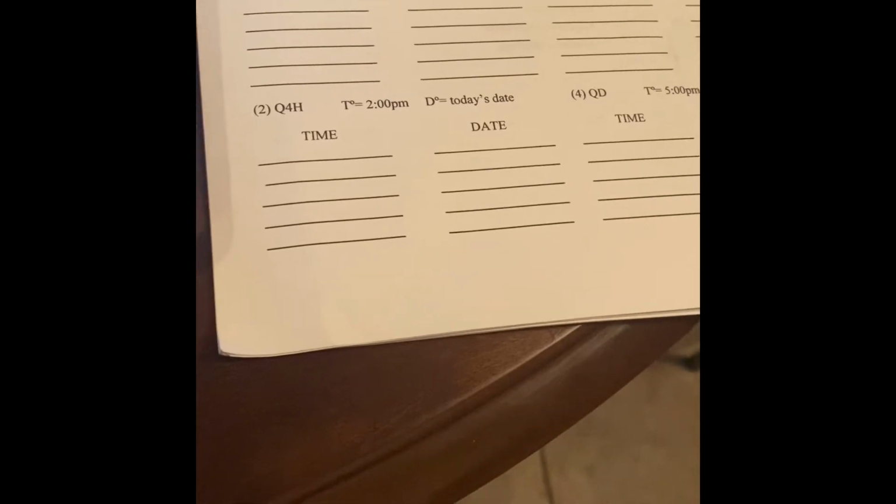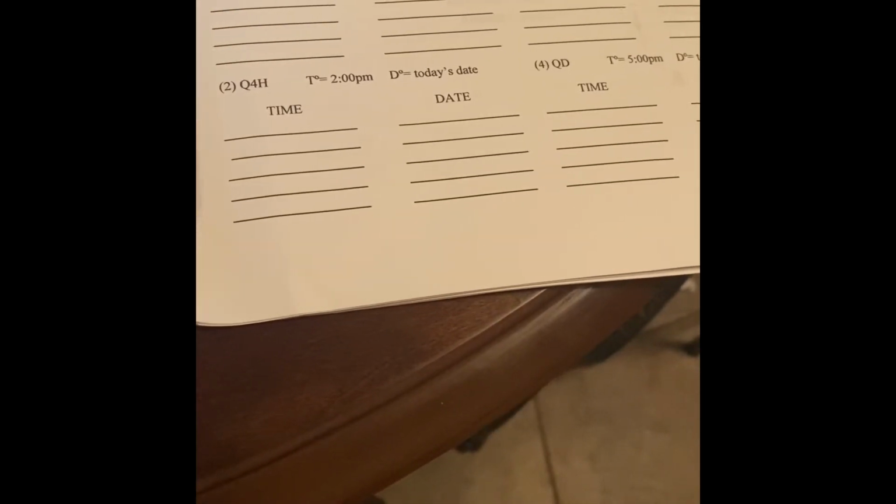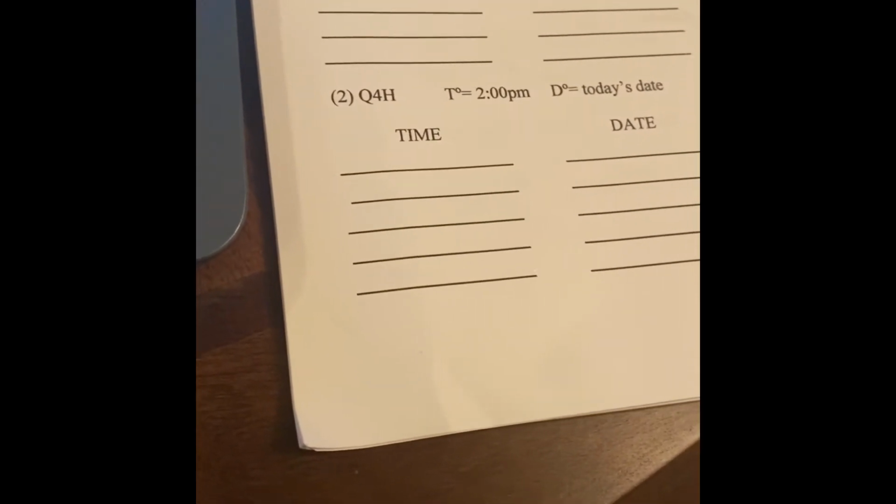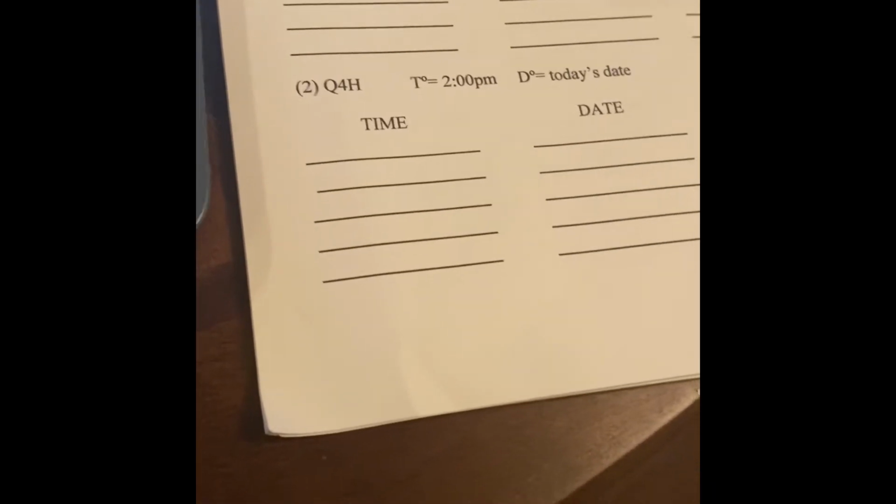Okay, so for the next section, give the first 5 administrations within their initial time, starting with T. Okay, so for number 1, we have Q6H, which is every 6 hours, with the first time being at 7 a.m. So we're going to write it out in military time, because you don't ever use traditional time, because it can get confusing and you don't want them to miss a dose by confusing 7 a.m. with 7 p.m. So you always want to use military time. So you do 0700 with today's date.